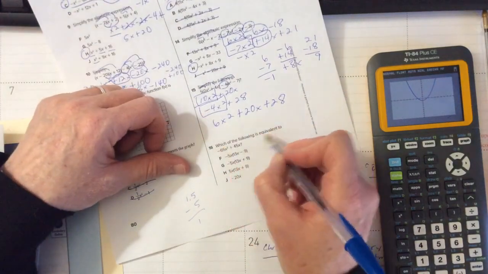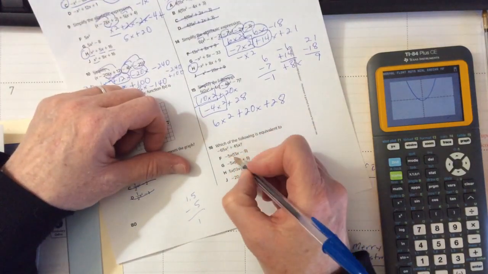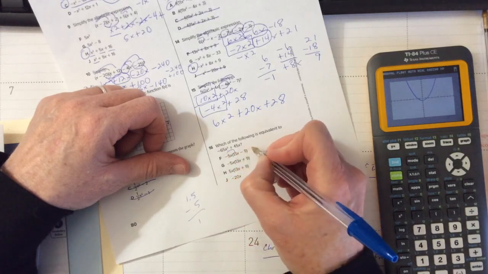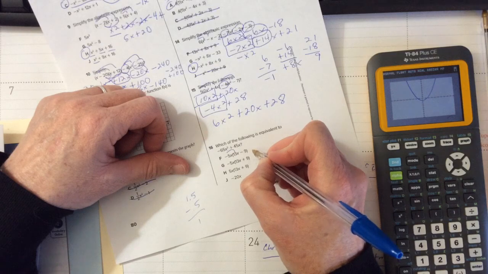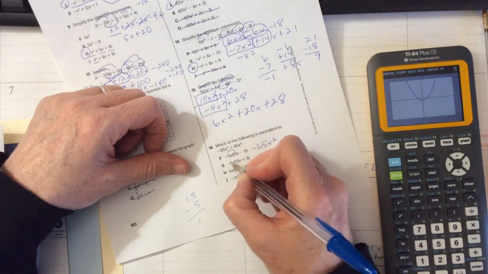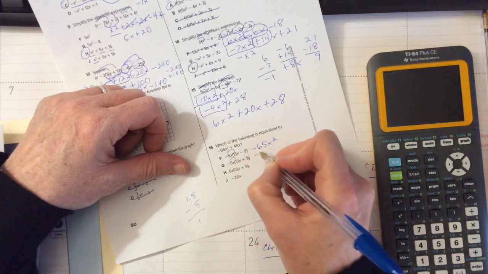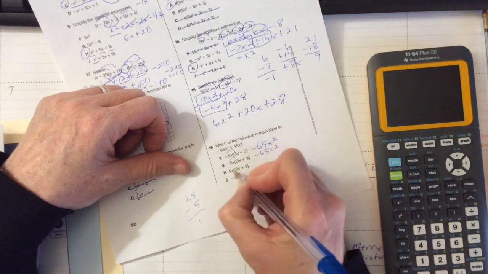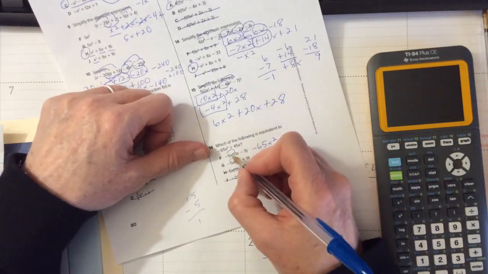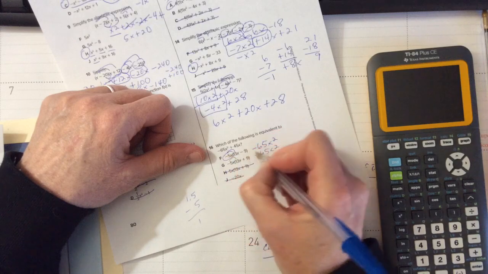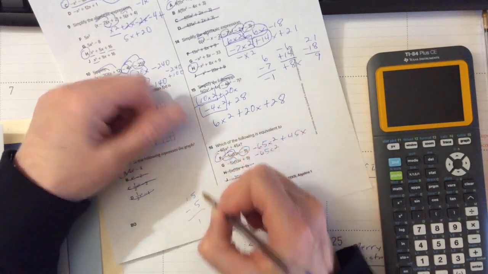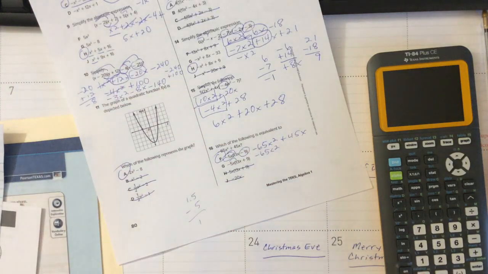Last one. Which of the following is equivalent to this? And we know that negative 5x times 13x gives us negative 65x squared. That looks awesome. The same down here. Negative 65x squared. This is positive. This doesn't even make sense. So we'll keep going here. So we have a negative and a negative equals a positive 45x. So our answer is F. That'll do it from 1 through 16.